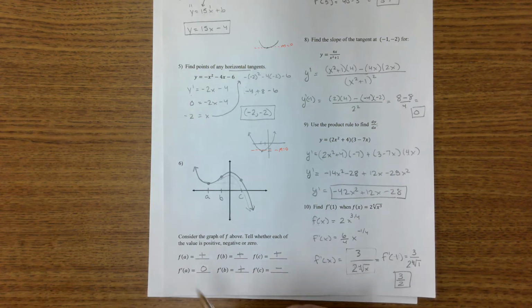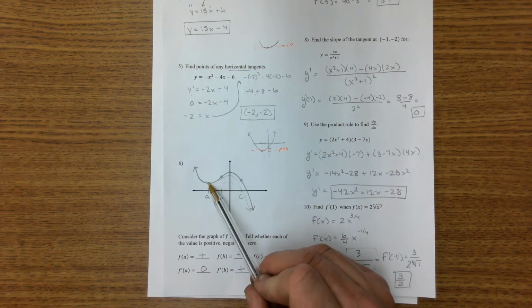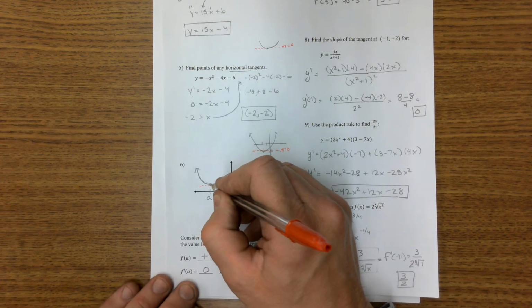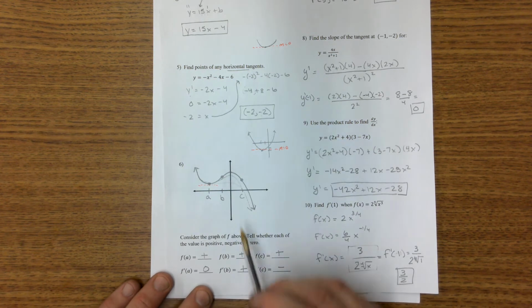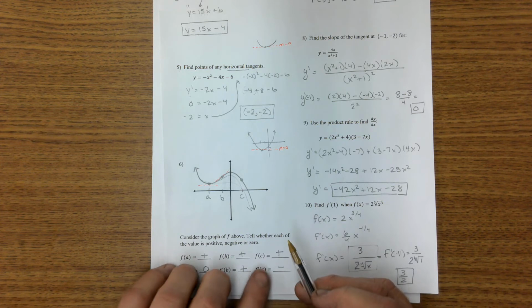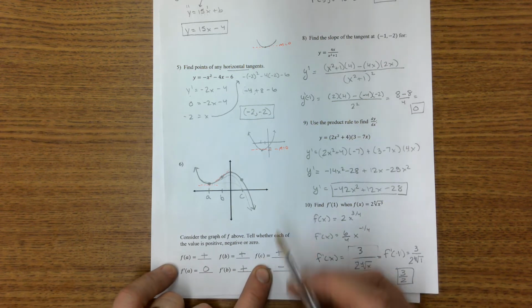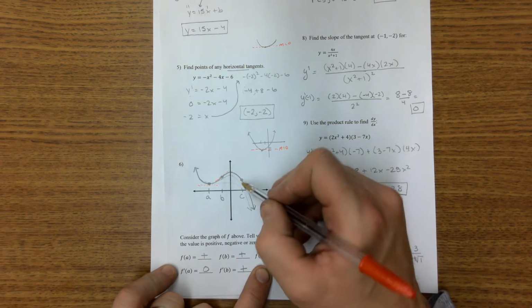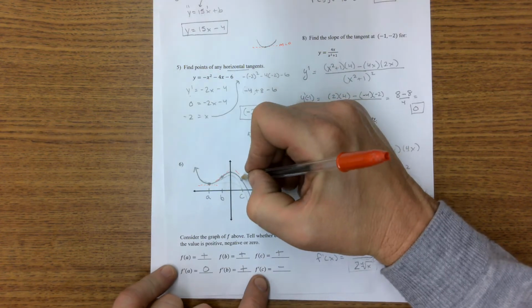At the bottom, f of a, it's a positive number, and again, right there we have a horizontal tangent. At b, it's a positive number, we have a positive tangent. Slope of c, or value of c, we have a positive number, but it's a negative slope.